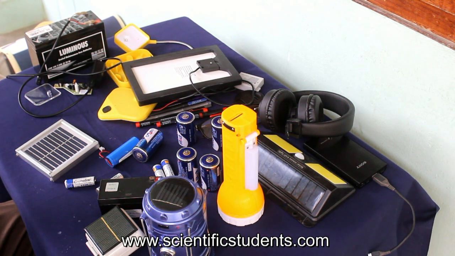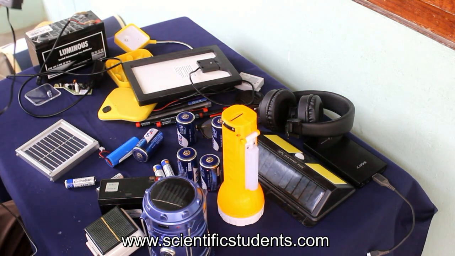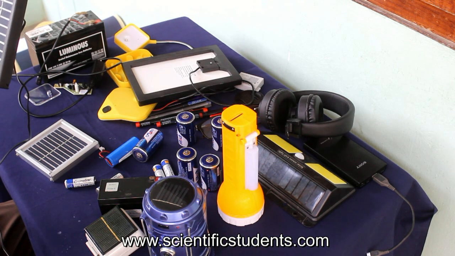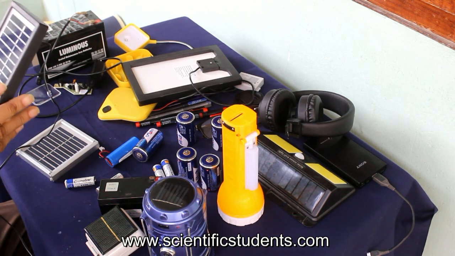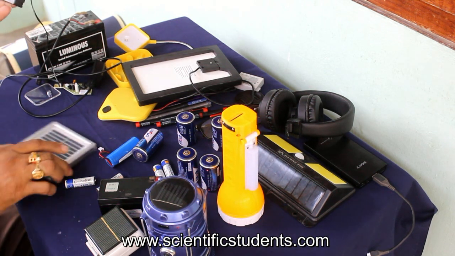We can make a lot of things with 1 watt. Free energy, green energy. You are not paying for this. Just the sun giving you as a present. Okay, all the light rays are falling on it, and then it is giving you the output. You want to check that? You can also check that. Okay, we have a meter to check that.